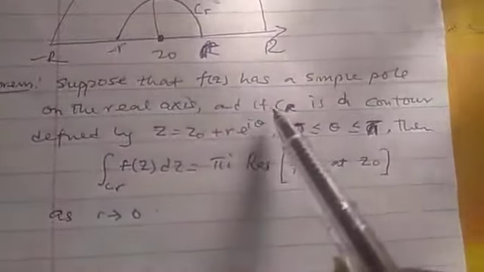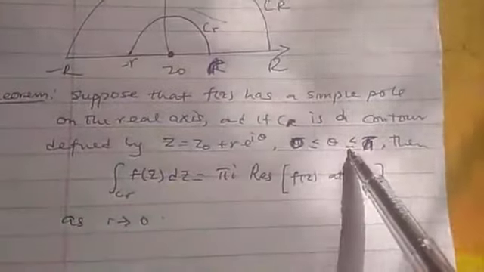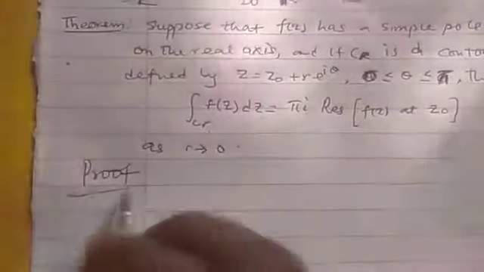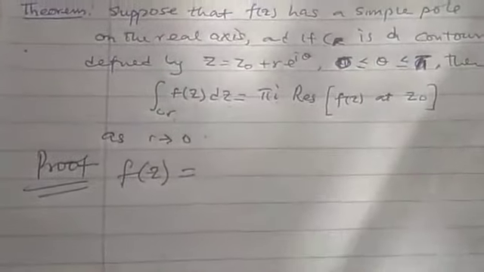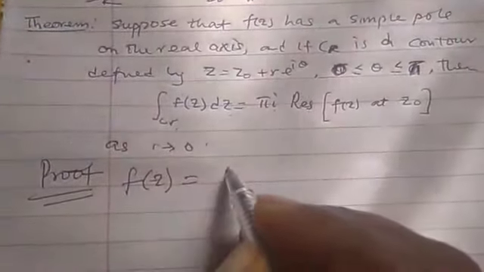Suppose that f of s has a simple pole on the real axis, and if C_R is this, divided by dz naught is this on this interval, then the integral over c small r of f of s dz is equal to pi I times the residue of f of z inside the C_R. So the proof is easy, which should be left as an exercise, but if you want to get it, you can apply the well-known Laurent series.